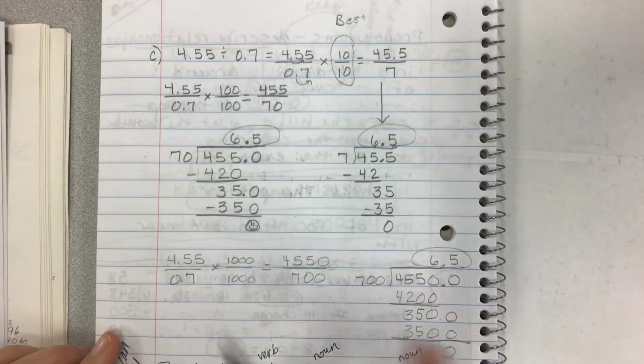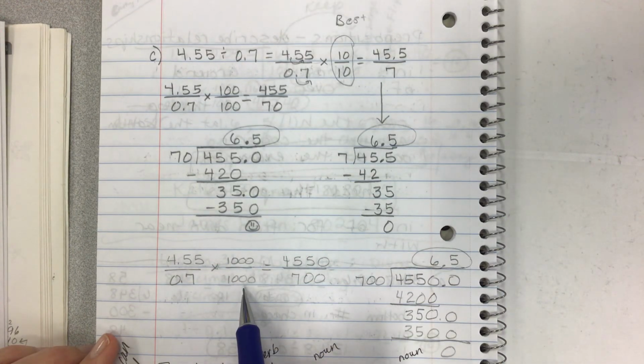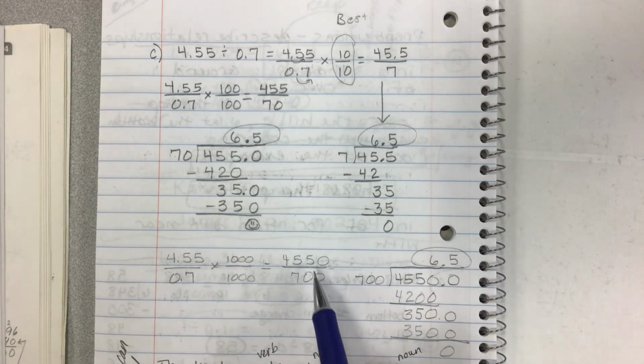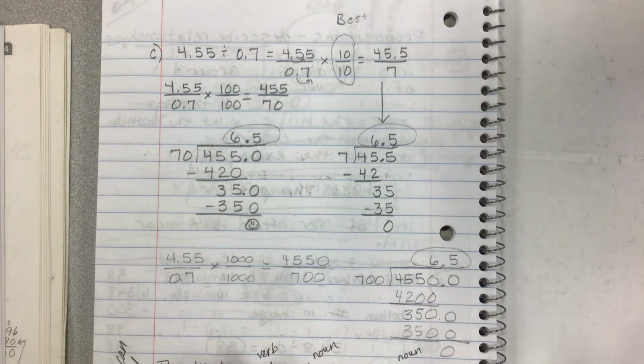That's a hassle. I could even multiply it by 1,000 thousandths, and I would have the same answer. So this is what we're trying to avoid, making numbers really big and making things difficult.